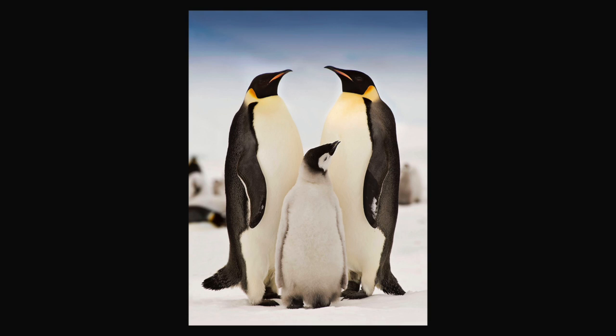Let's take a look at just a few more examples of thinking and working selectively and thinking like a painter. This is my favorite photograph from a workshop that I led down to Antarctica. I just love the way the parents are hanging out with the chick. I like the color, I like the contrast, I like the saturation. But this is not how the photograph started out.